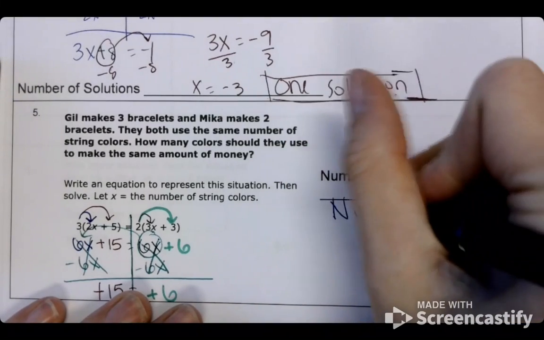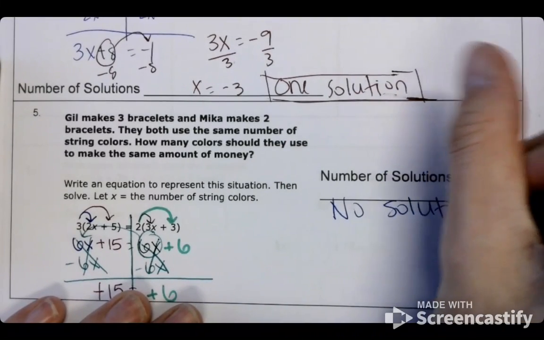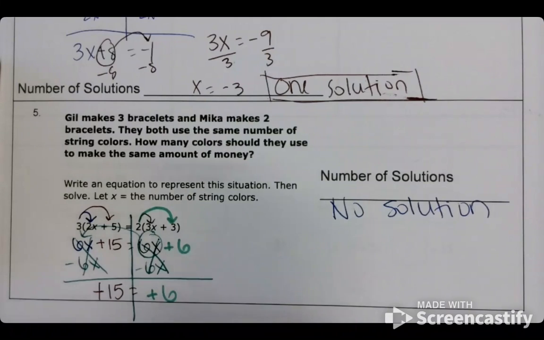So this is no solution. So how many colors should they use to make the same amount of money? There's never a point where they will make the same amount of money. That's kind of what that means when we're talking about this in the context of a problem. Okay?